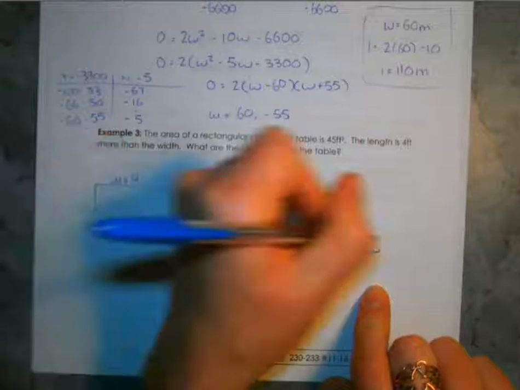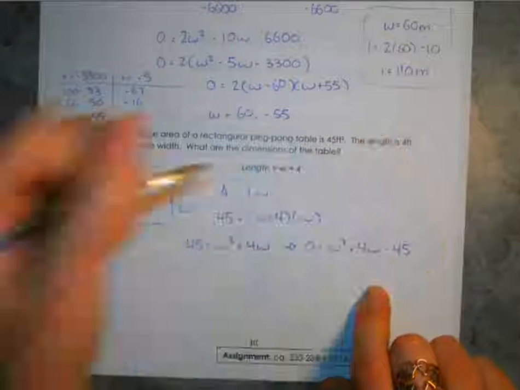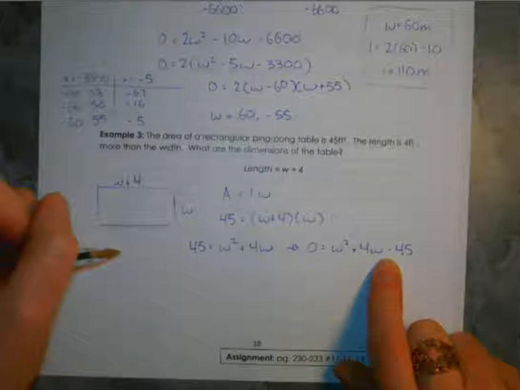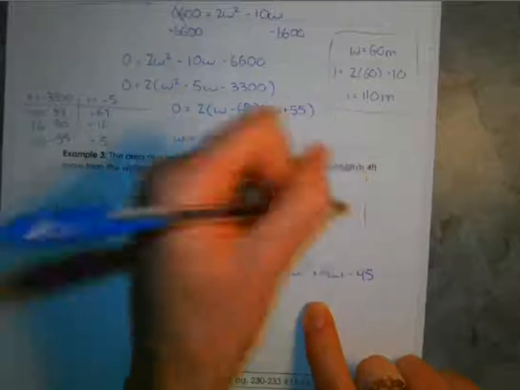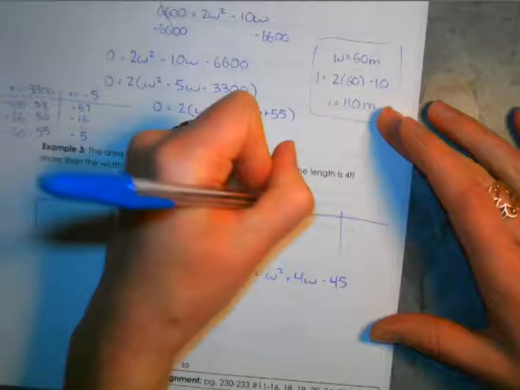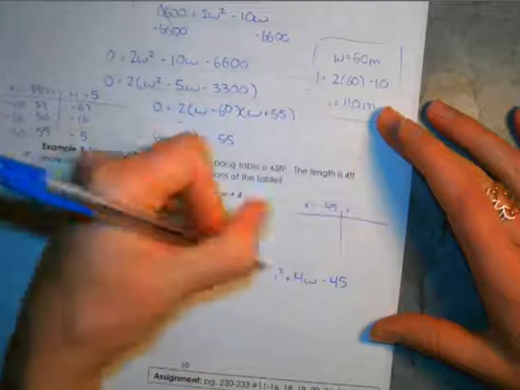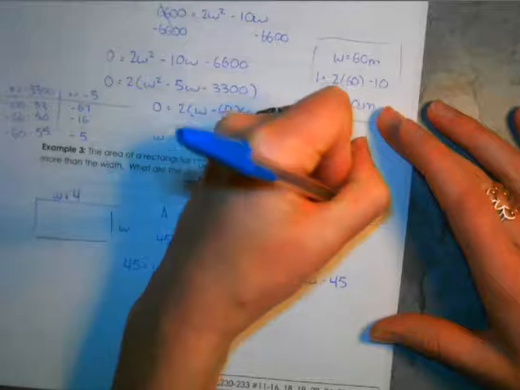And this was positive 45, so it's going to be minus 45 when we move it to the other side. And then we just need to look for numbers that factor to make 45. So I'm going to put my little factor table up here. They need to multiply to negative 45, and they need to add to positive 4.